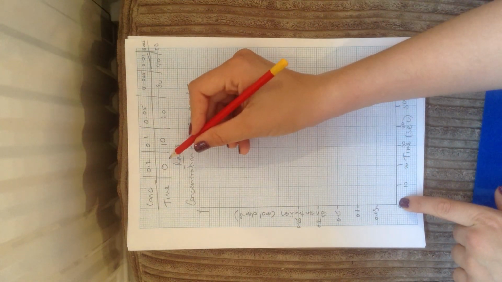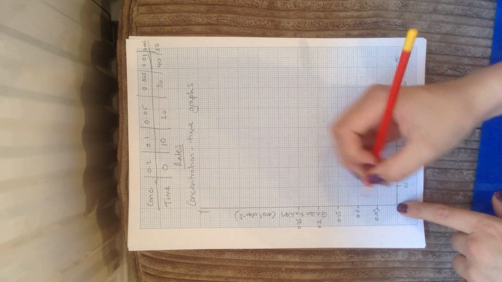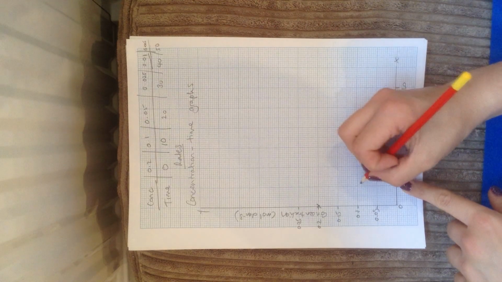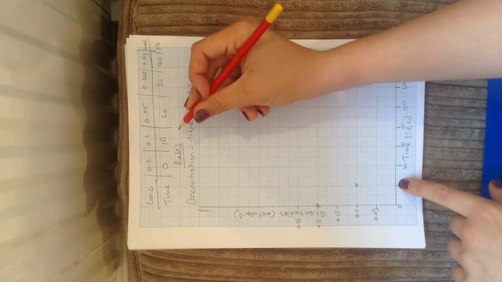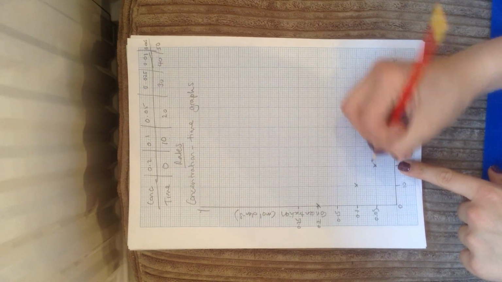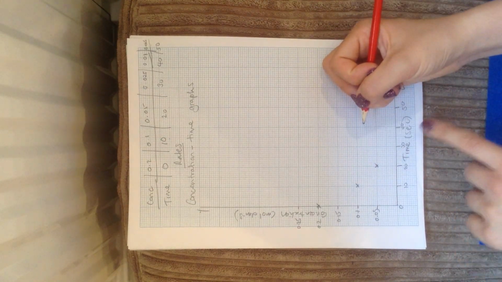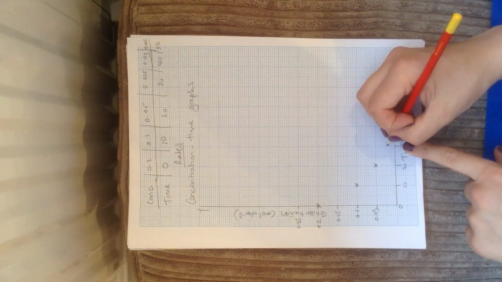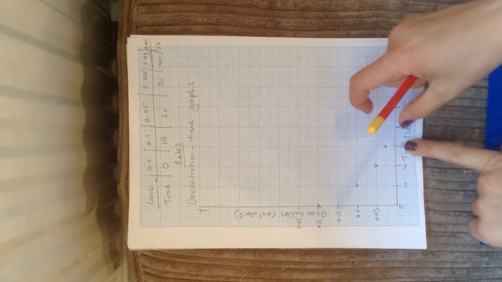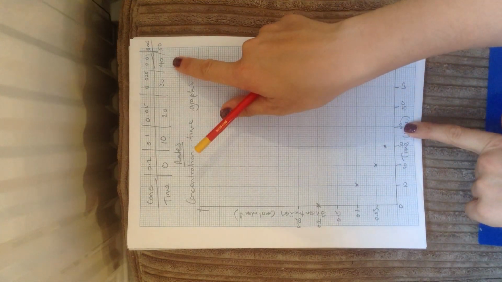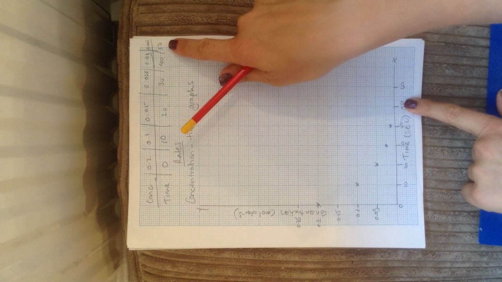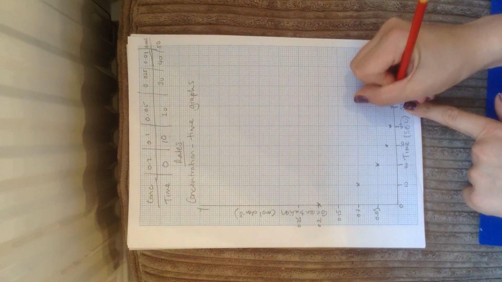So I've got 0 and 0.2, we've got 10 and 0.1, 20 and 0.05, we've got 30 and half of that. You see how I can do it really fast because I've given the boxes quite big values. We've got 40, which is half of that again, and then 50 is there.